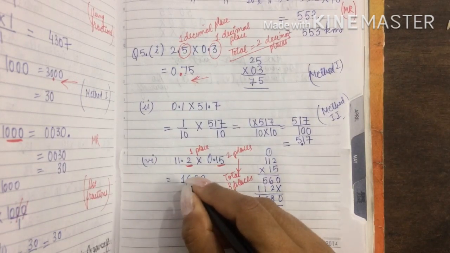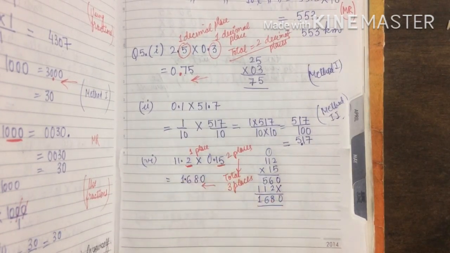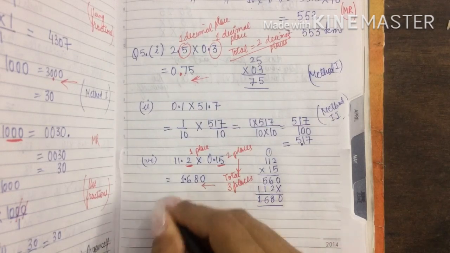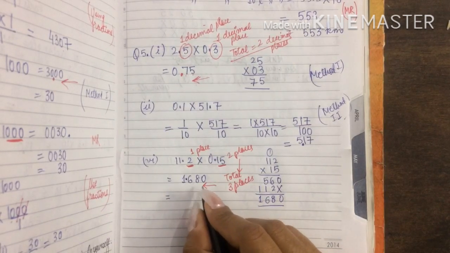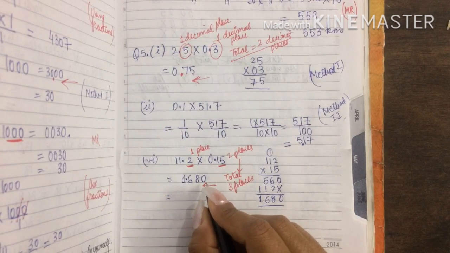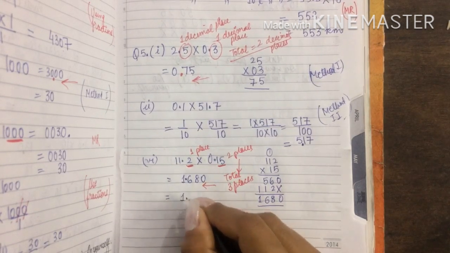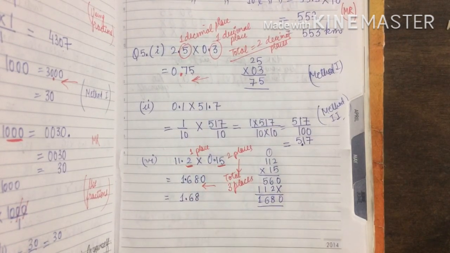So 1, 2, 3, the point will be put between 1 and 6. And because we know that in equivalent decimals, 0 at the end of a decimal number can be ignored, this can be written as 1.68.